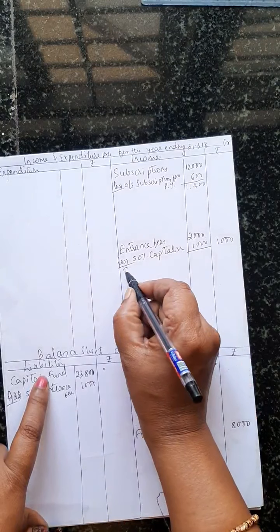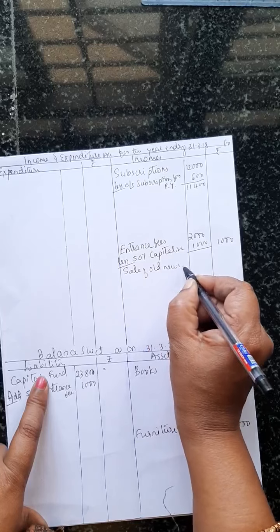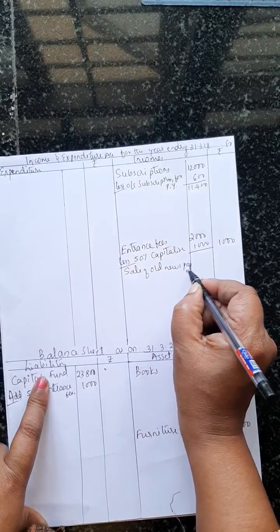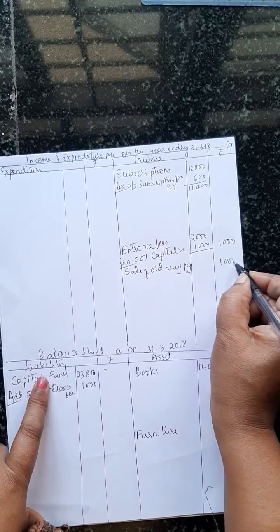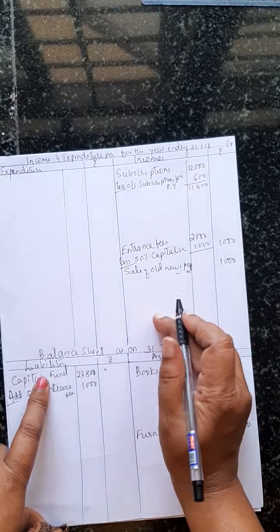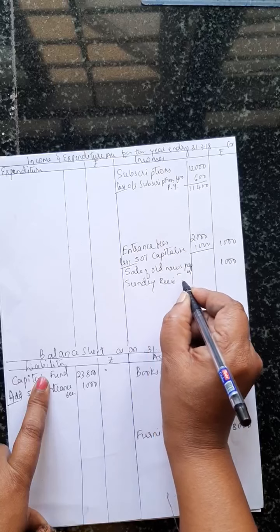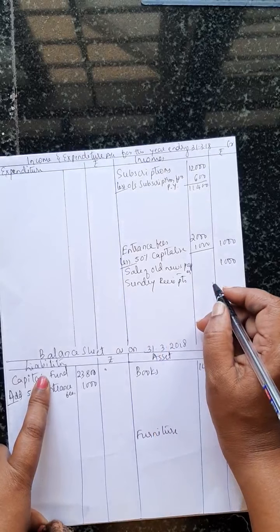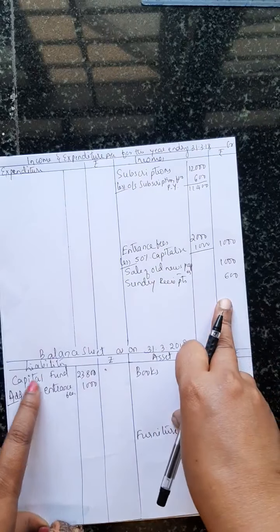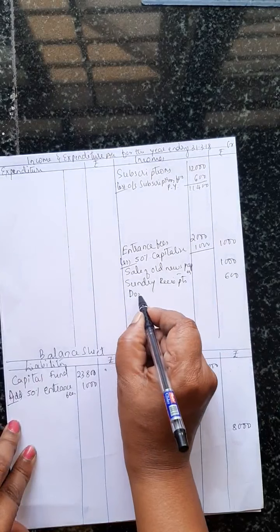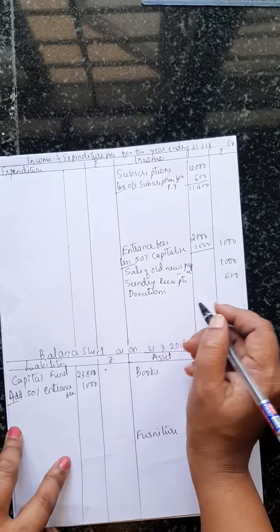Sale of old newspaper. How much is it? 1000. Okay. Next, sundry receipts. Sundry receipts worth rupees 600, right? Then donations. Donation also they told us to capitalize half.